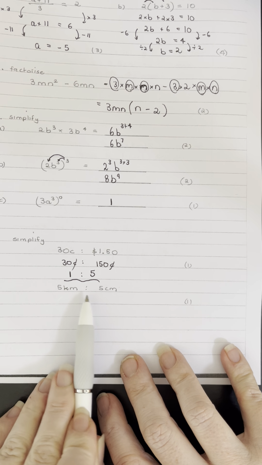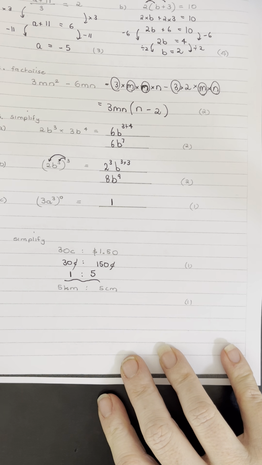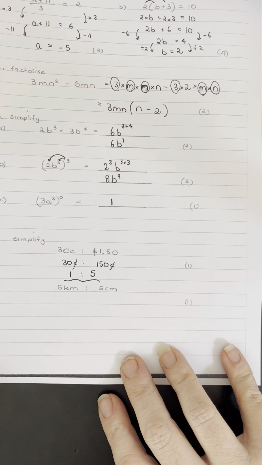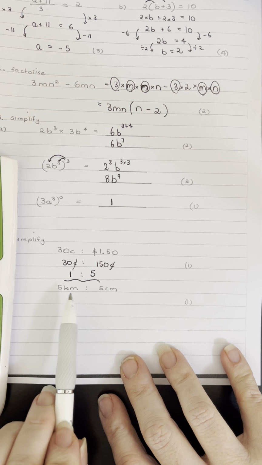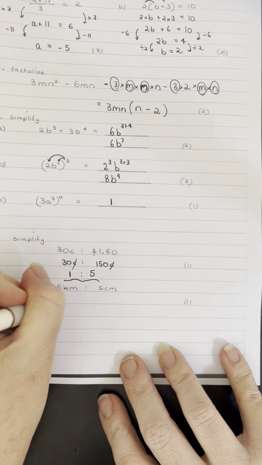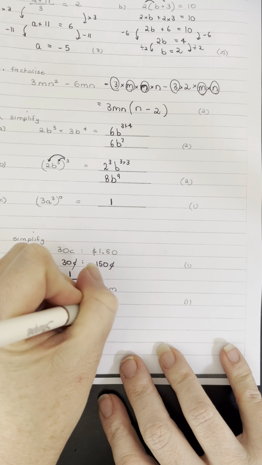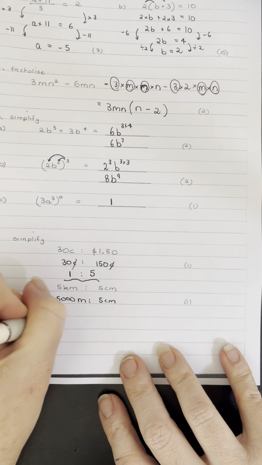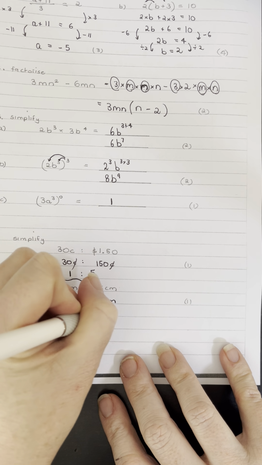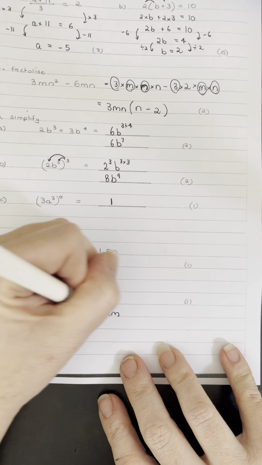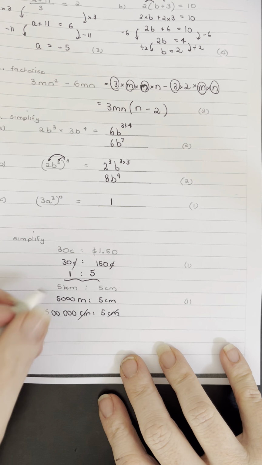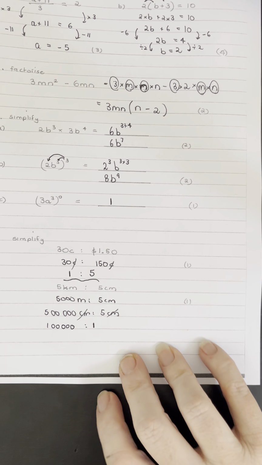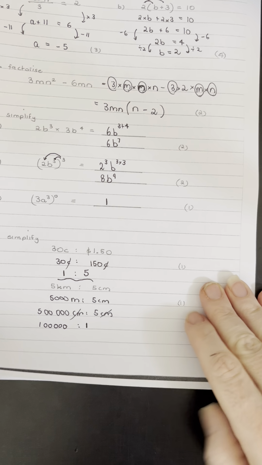Here we have 5 kilometres is to 5 centimetres. So again, I want to change that to the same unit. So I want to change my kilometres into centimetres. So to change my kilometres into metres, that would give me 5,000 metres is to 5 centimetres. But then I want to multiply by 100 to get centimetres. Now that I've got centimetres, I can cross that off, and then I can divide by 5. So I end up with 100,000 is to 1 for my ratio.